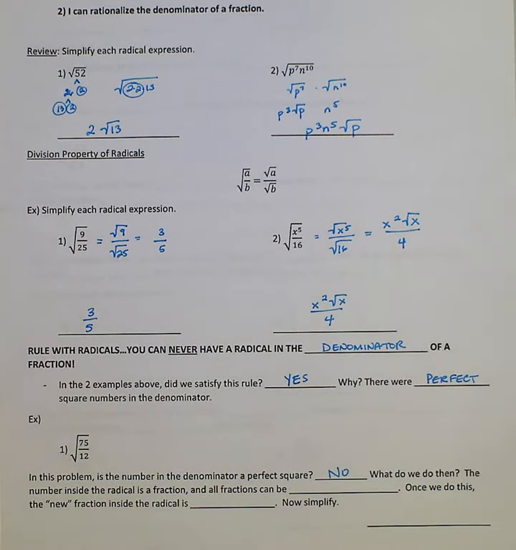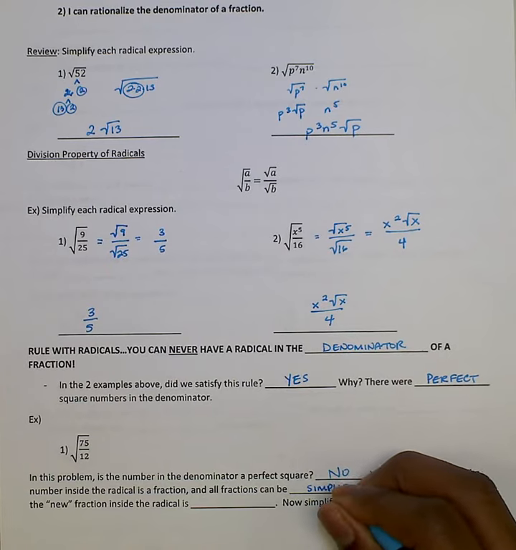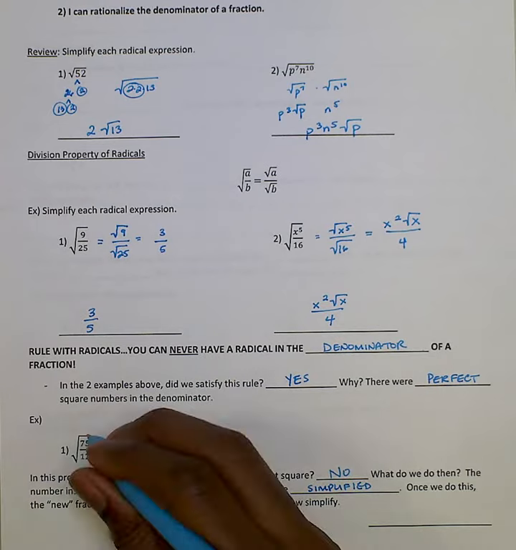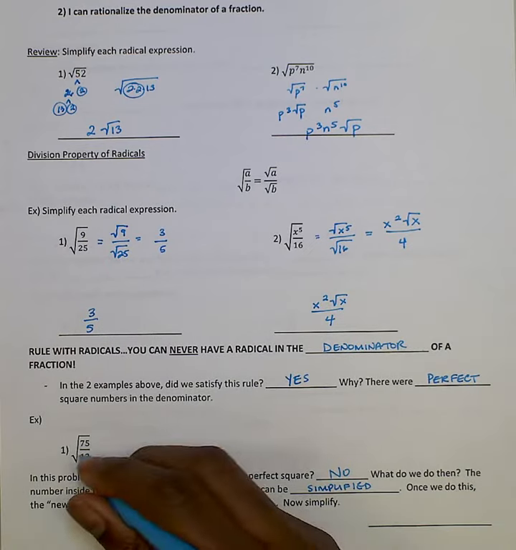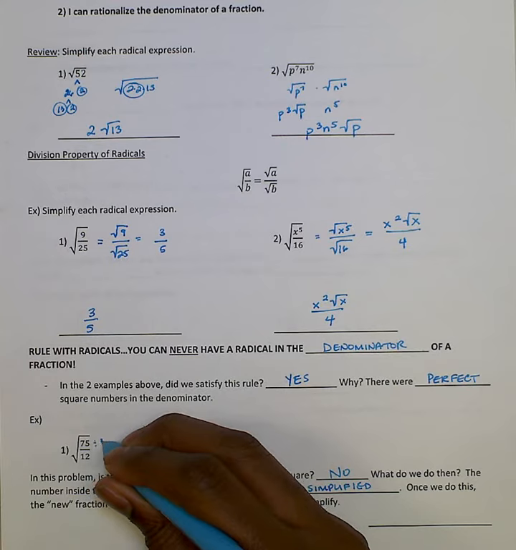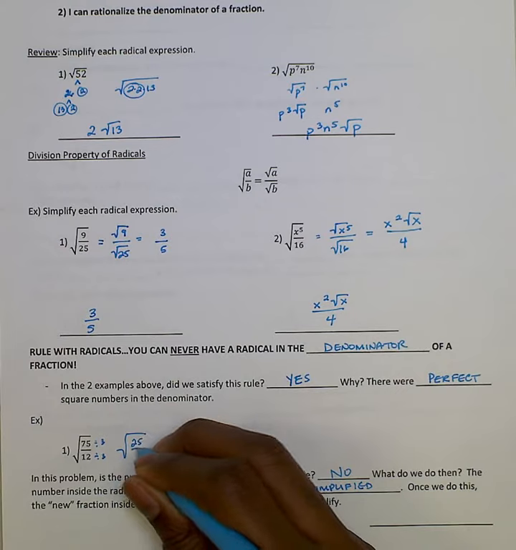Well, the inside of the radical is a fraction, and all fractions can be simplified, or reduced. So let's see, is this a perfect square? No. Then we say, can we reduce it? In this case, we can. I know that I can take out 3, and that changes this to 25 over 4.